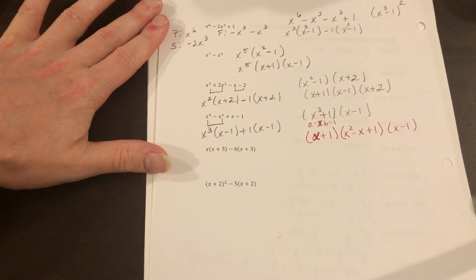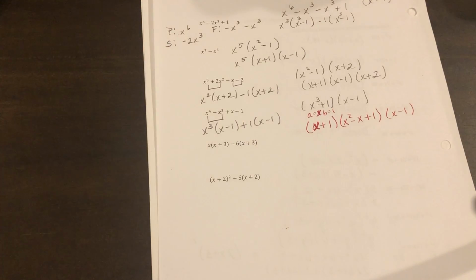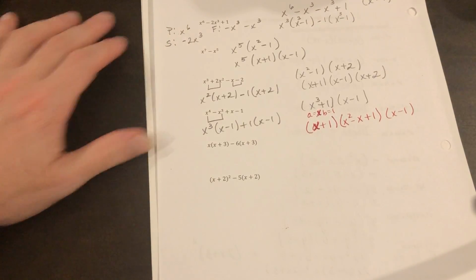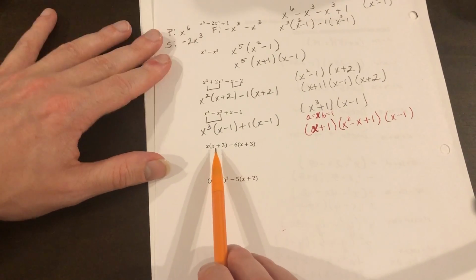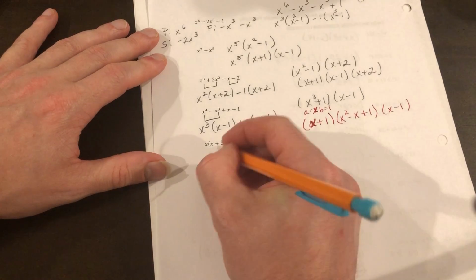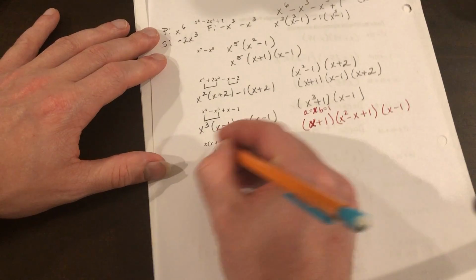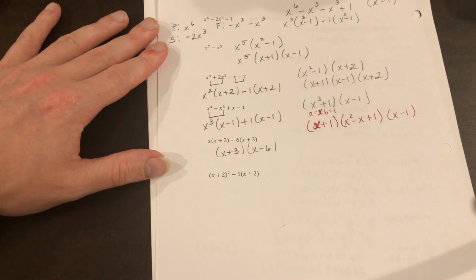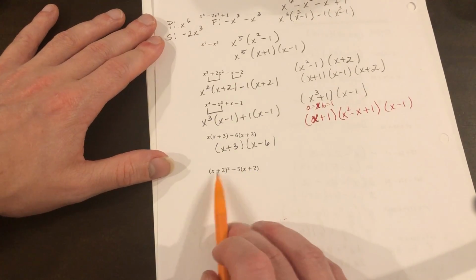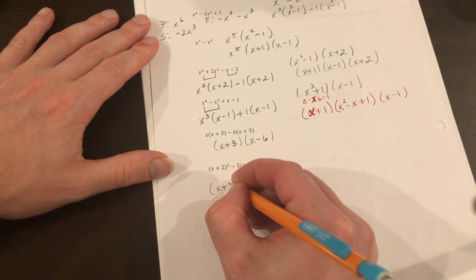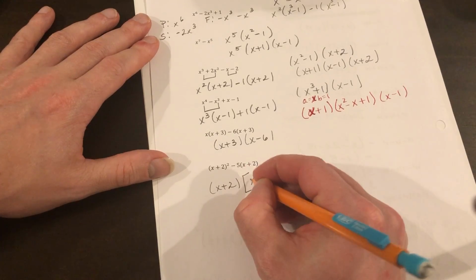Now the last two problems are going to look a little bit different from what we've done earlier, but it's just a GCF. Each term has an x plus 3 in common, so I'm going to pull it out. And I'm left with an x and a negative 6. Same thing here. Each term has an x plus 2 in common, so I'm going to pull it out.